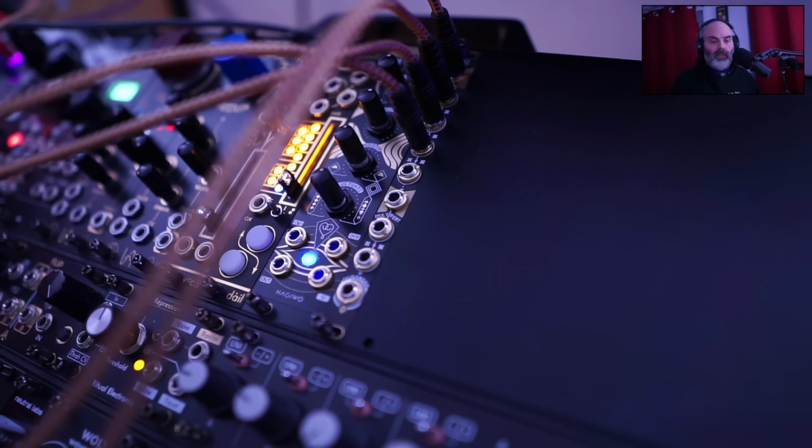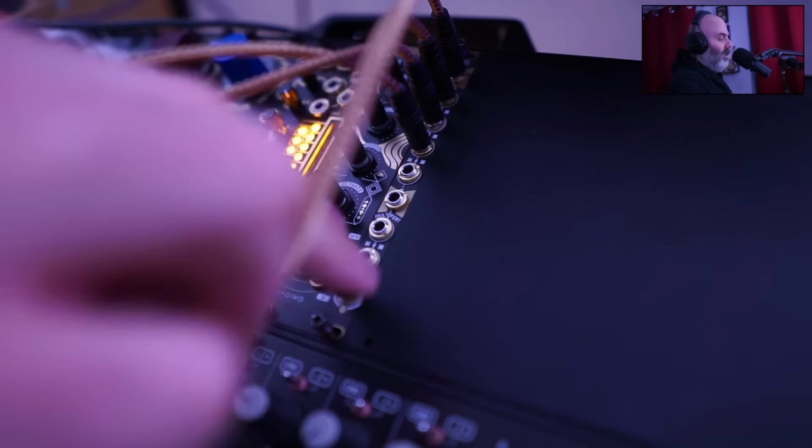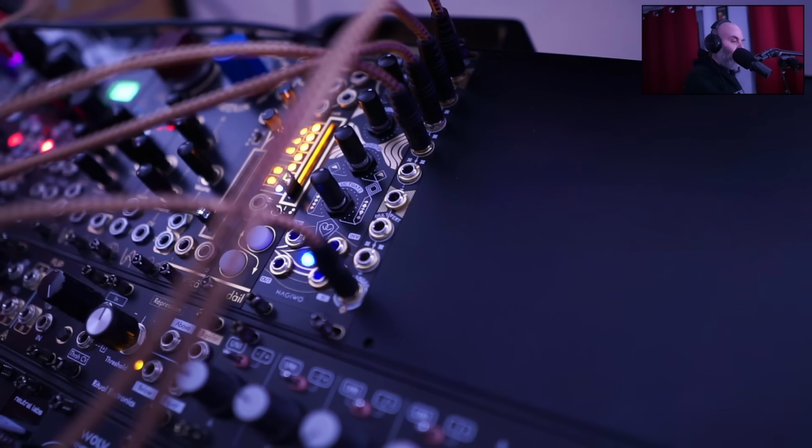Right, so I'm going to send this first through a quantizer just so I can choose the notes that I want it to play. Right, and this will sequence another voice that I have here. Let me take out the other voices. So this will be this one.